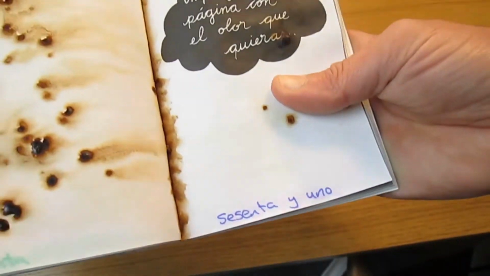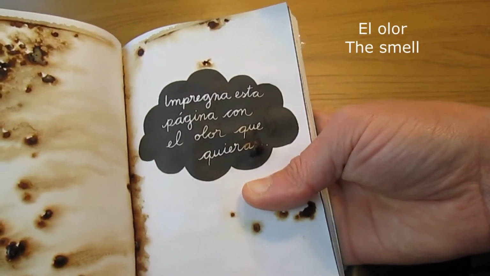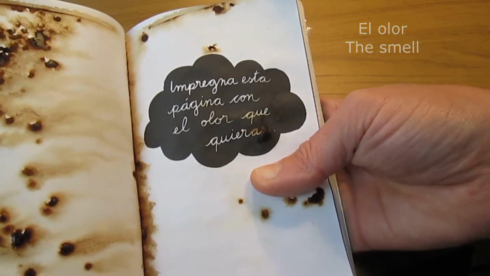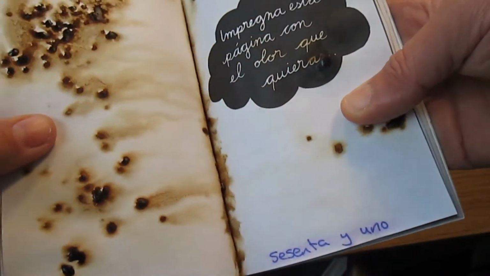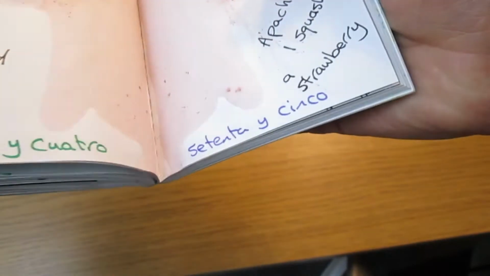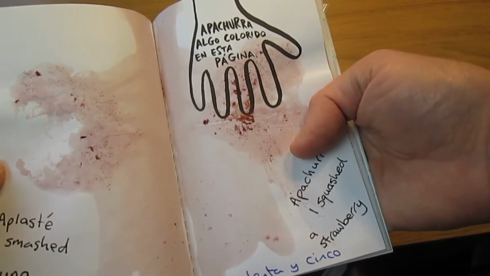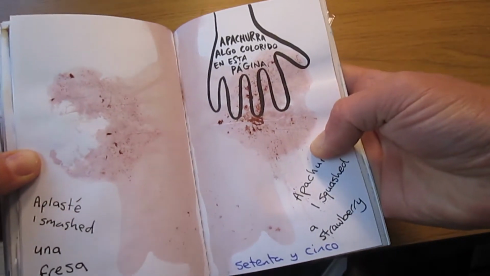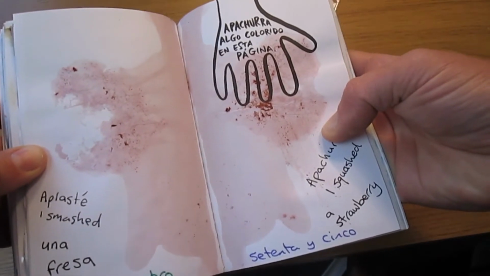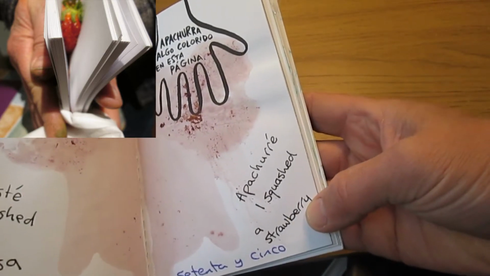So, muchas páginas. Impregna esta página con el olor, the smell que quiera. So this one is café. I dampened the page and sprinkled on un poco de café. Muchas páginas. This one was fun. Apachurra algo colorido en esta página. So this, it means squash. So, aplasté, I smashed. Una fresa. Apachurré, I squashed a strawberry.